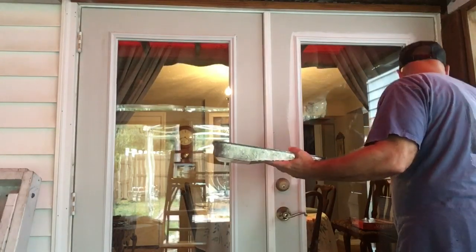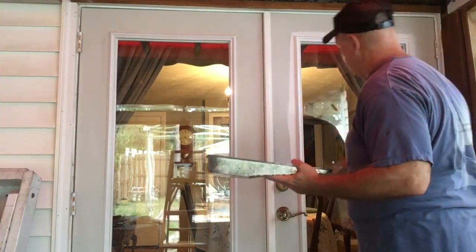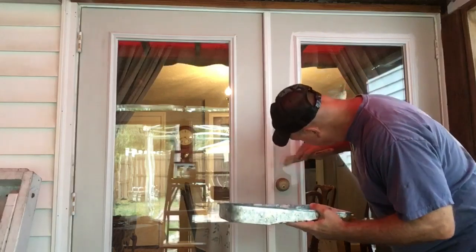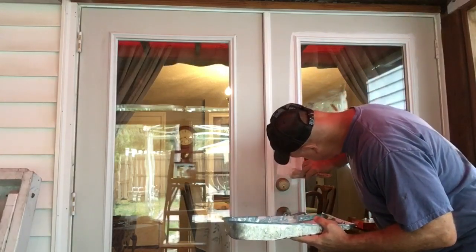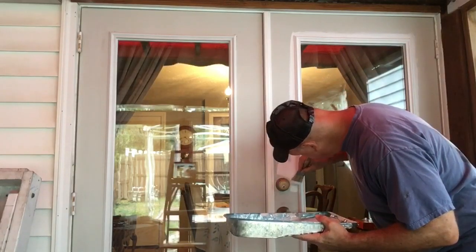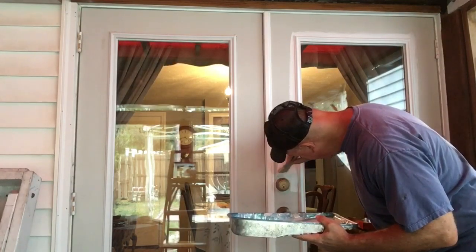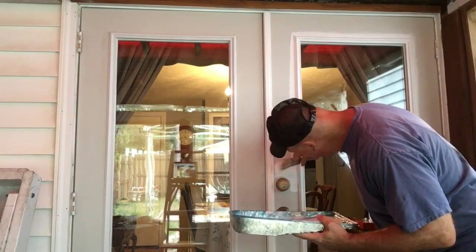Doing these edges here around the window and around the doorknob, that's difficult. It's kind of setting the stage for the roller, doing the groundwork of the painting.